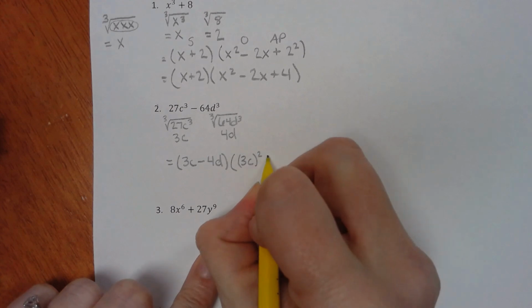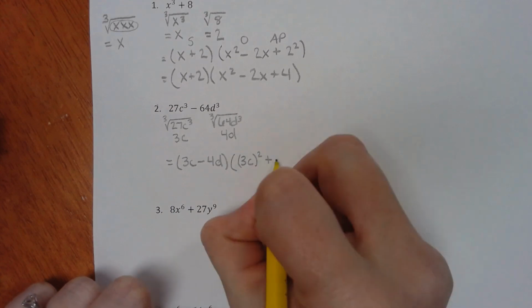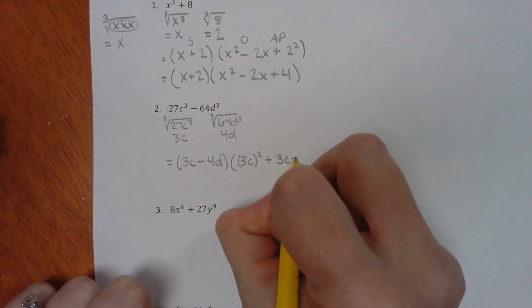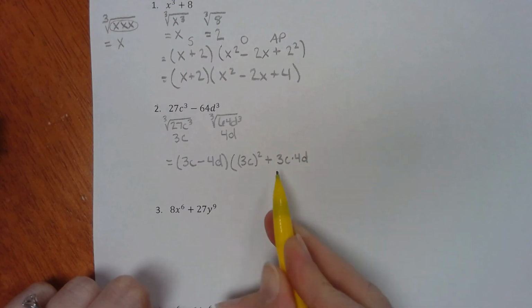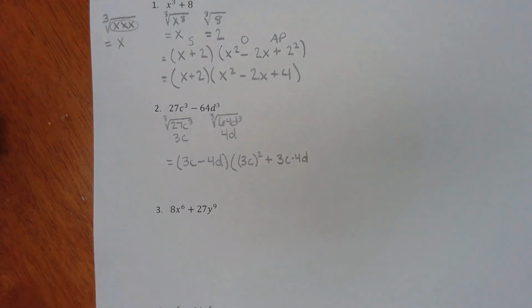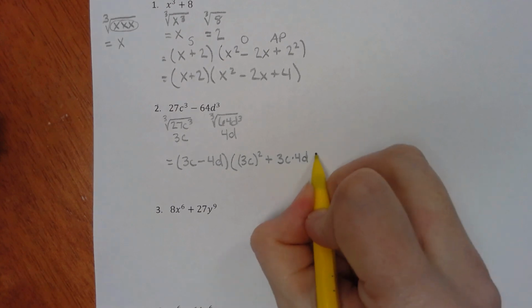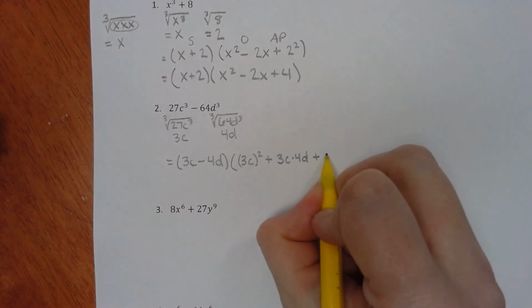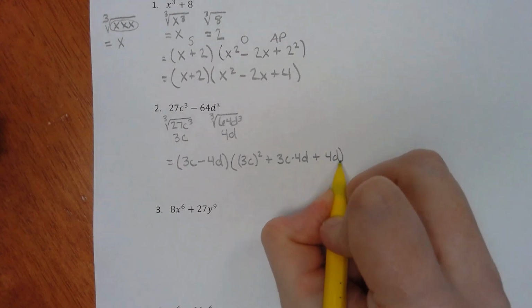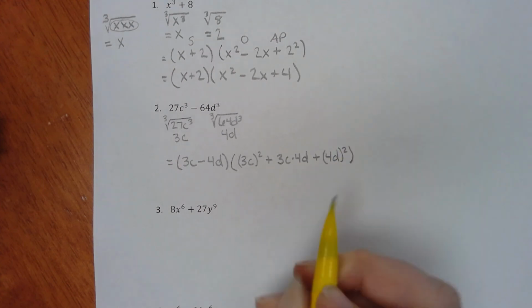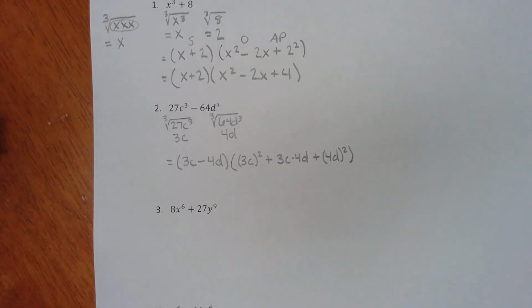So opposite sign now. We'll multiply our 3c times 4d, and we'll come back, of course, and simplify these things. And then finally, our last term is always positive, and it is our 4d squared, again using parentheses, making sure that we're going to square both the 4 and the d.